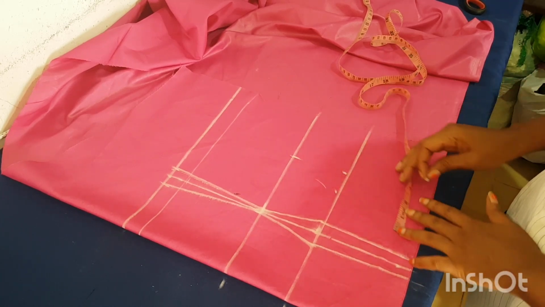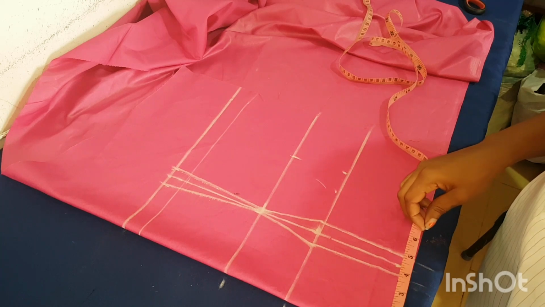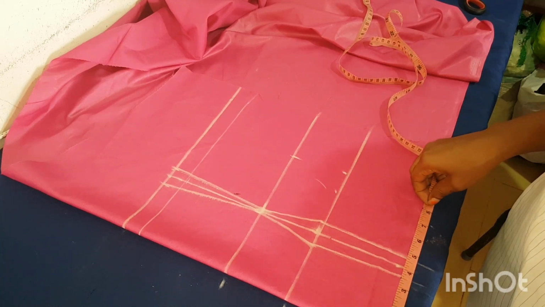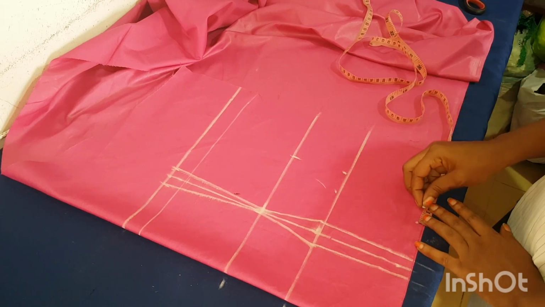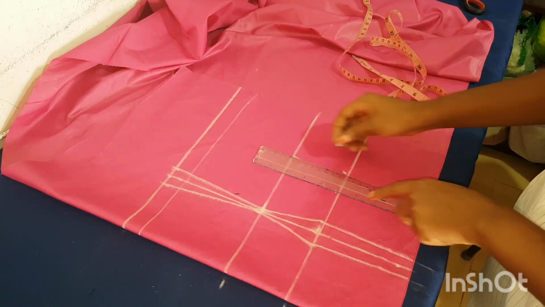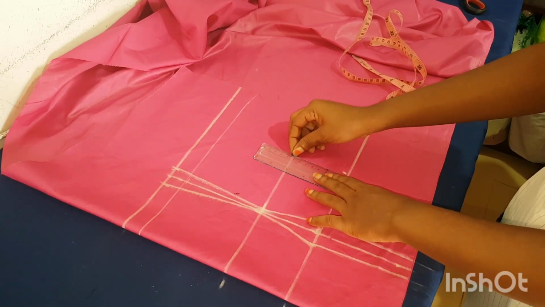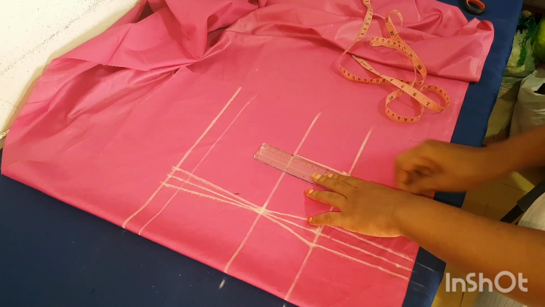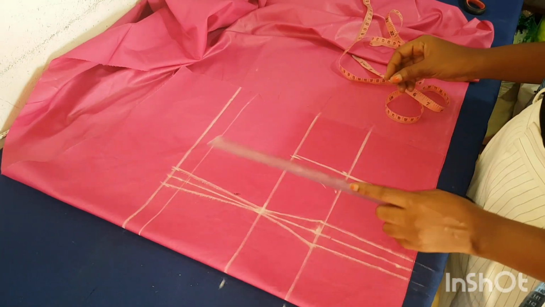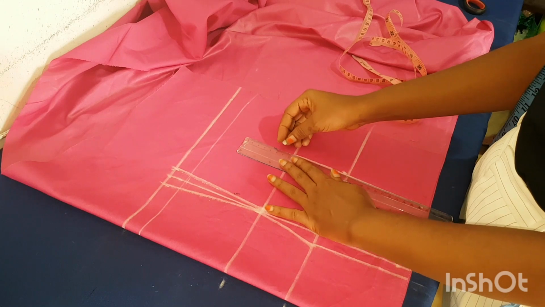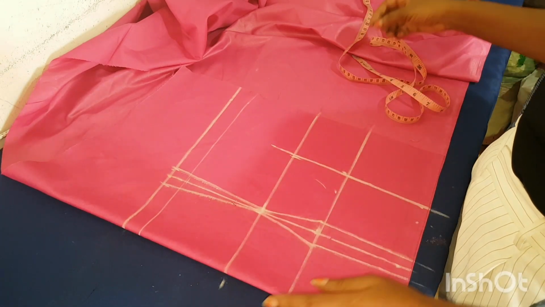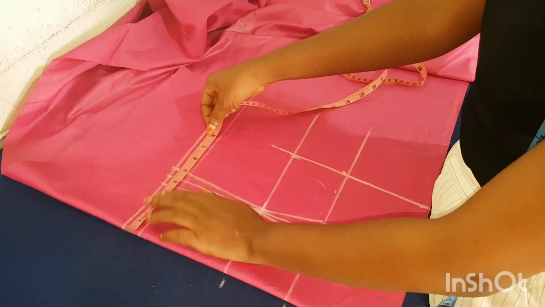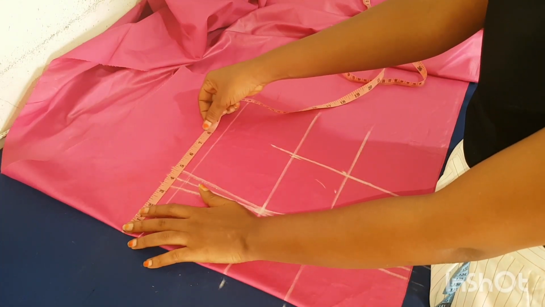So if your waist is 28 divided by 4, which is 7, and you took a dart of 2 inches, you're going to add it back, making 9. I hope you understand what I'm trying to say. So wherever we took a dart from, you're going to replace that dart, because at the end of the day, we are going to cut the dart out, which you're going to see very soon.